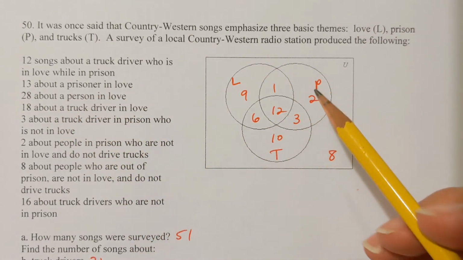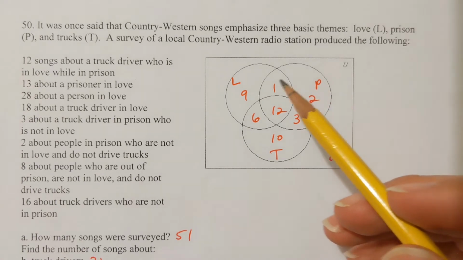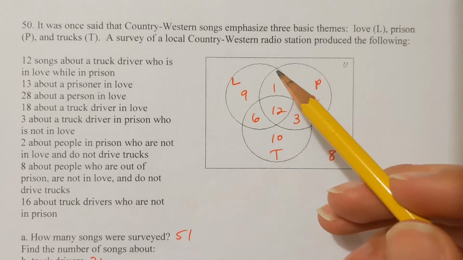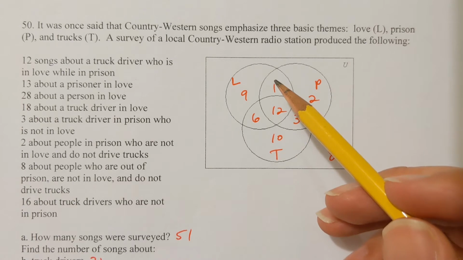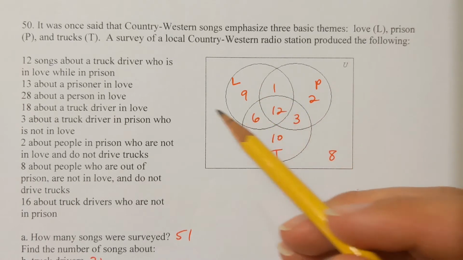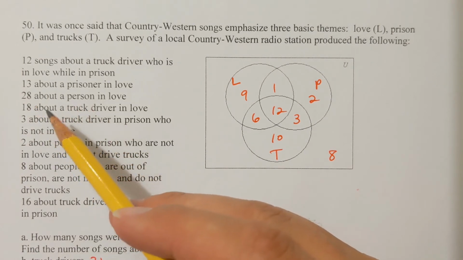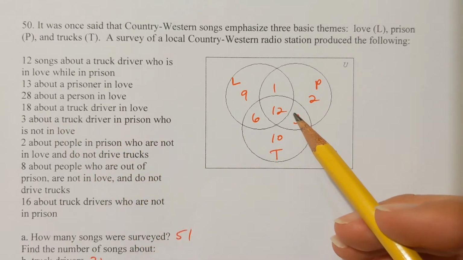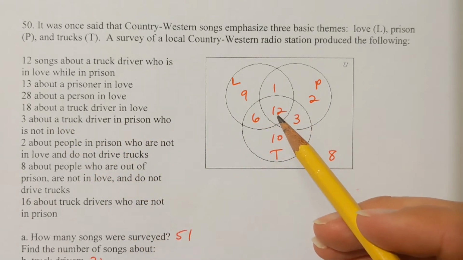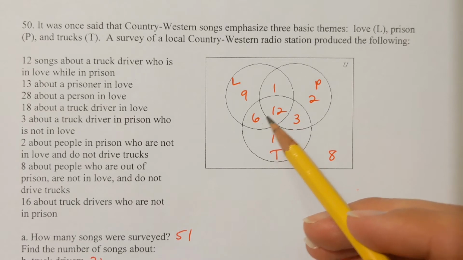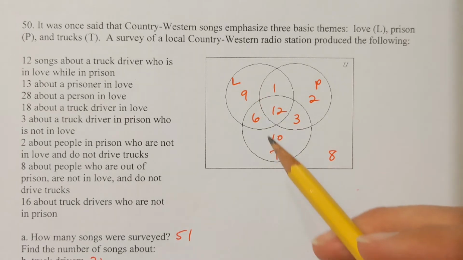28 are about a person in love. Okay, so that'd be all of circle L. Well, I've got 2 out of the 4, so I guess I'm going to have to temporarily ignore this step here and go to the next one. 18 songs are about a truck driver in love. Okay, so I've already got 12. 6 more gives me 18 about a truck driver in love.